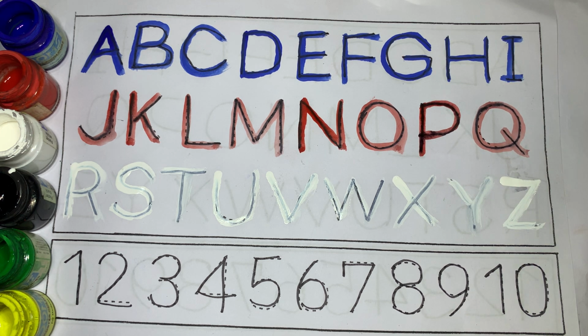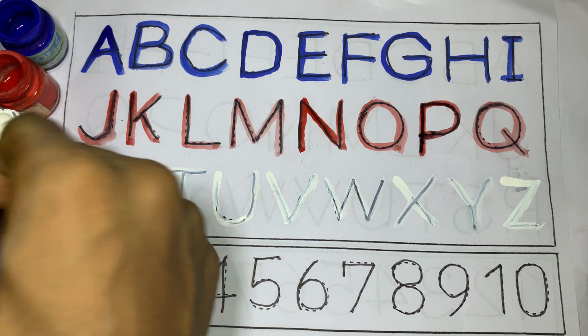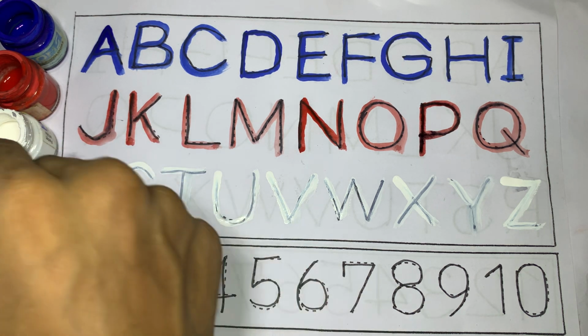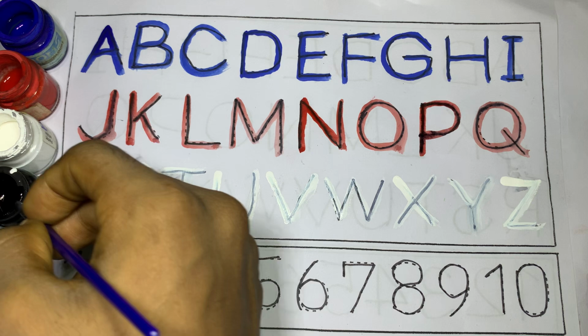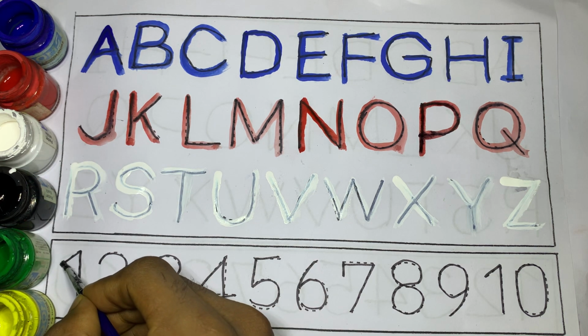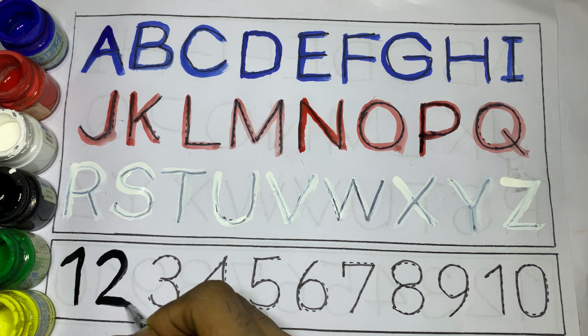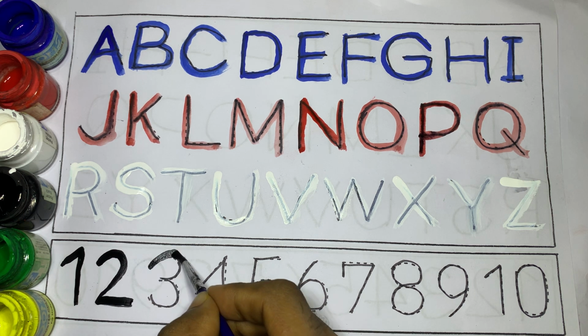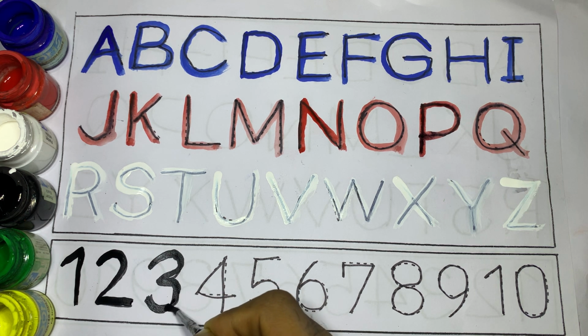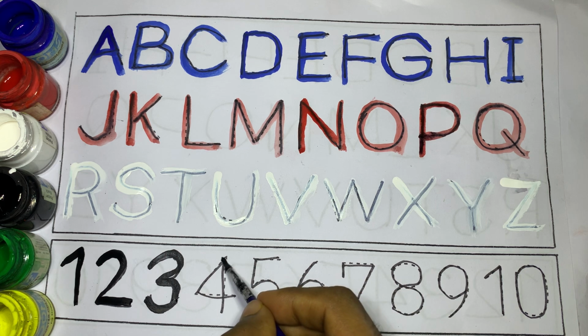Kids, next numbers. And first we draw 1 and use black color. Two, 3, 4.